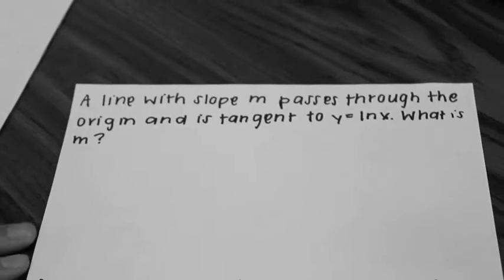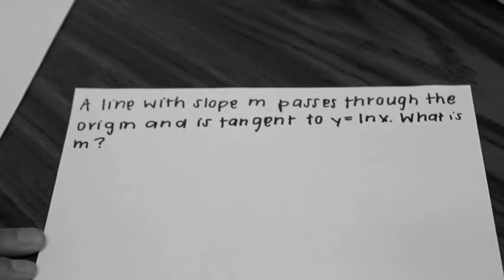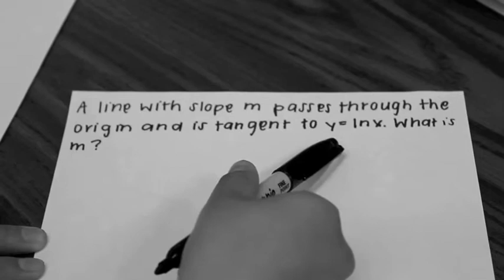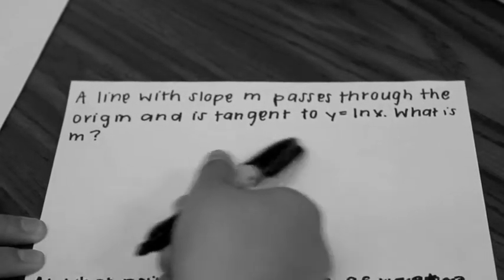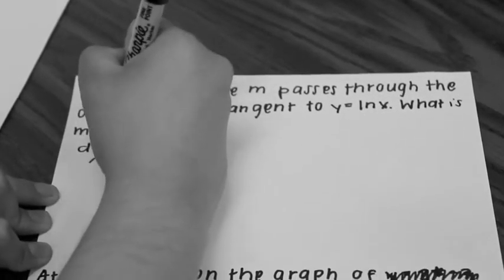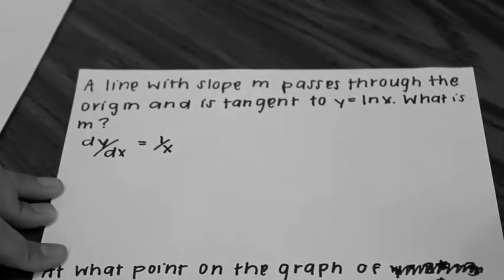Okay, so for a problem like this, you want to read it slowly, make sure you know what it's asking for. A line with slope m passes through the origin and is tangent to y equals ln x. What is m? So m is slope. So first thing you're going to have to do is find the derivative of y is equal to ln x, which from your properties you should know is 1 over x. So dy over dx is equal to 1 over x.